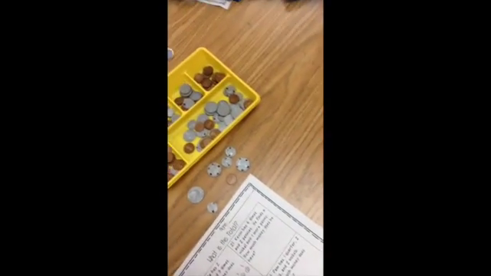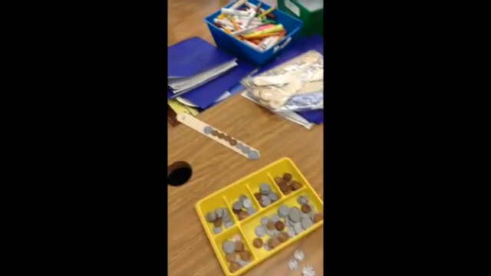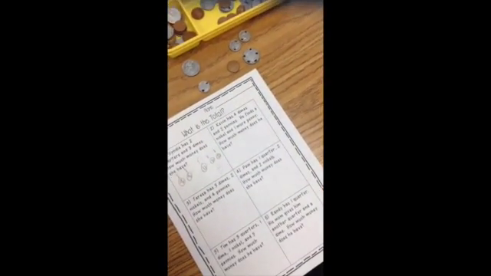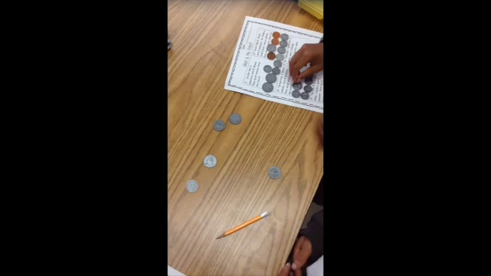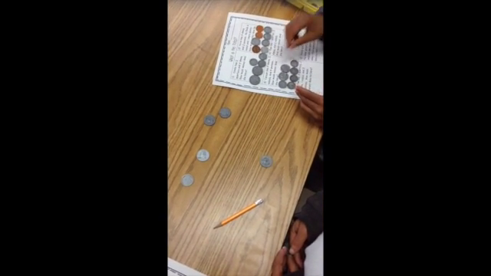How many dots does the quarter get, class? 5. How many dots does the dime get? 2. And how many dots does the nickel get? 1. So we also are currently making sure that students know how to solve word problems using money.